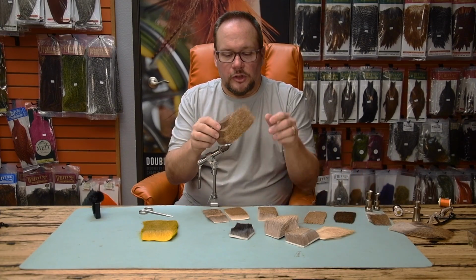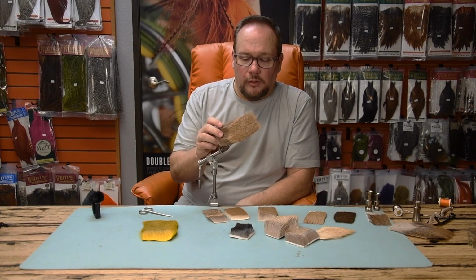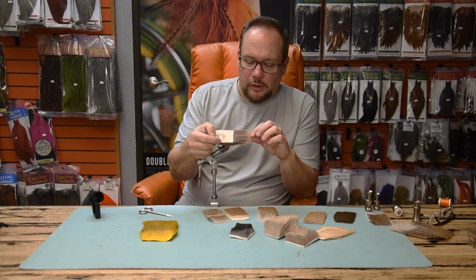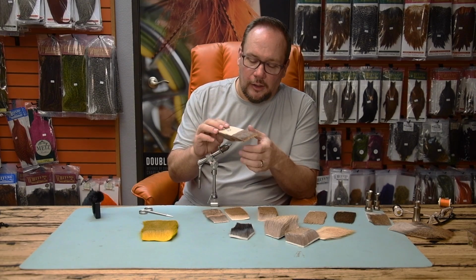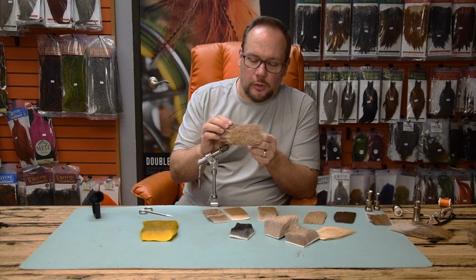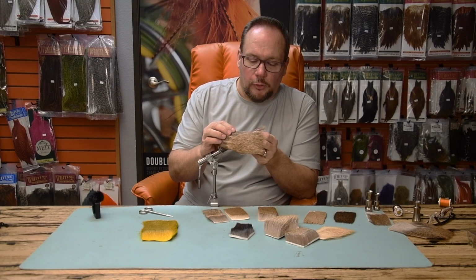What do I've got here? So this is some elk rump. So this is off the butt end of an elk. And you can see how long this hair is. This hair is long, coarse. This is from a cow, I can tell by the gray color. Long, coarse hair. This is where you want, for an extended body green drake.